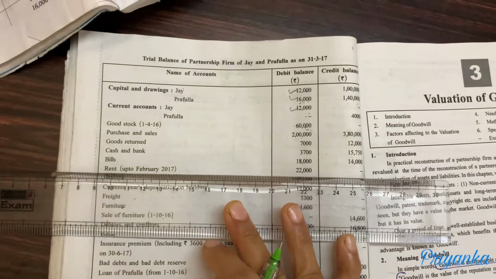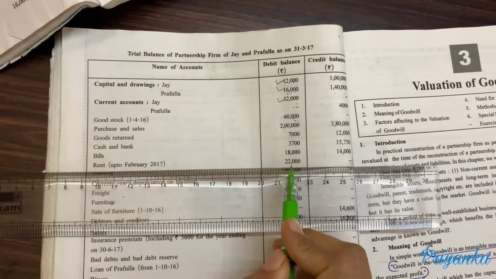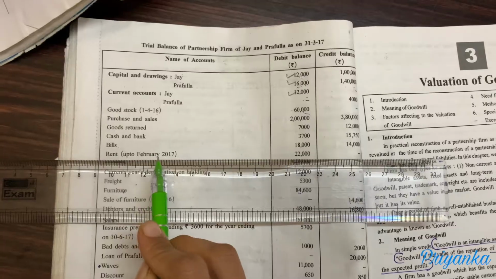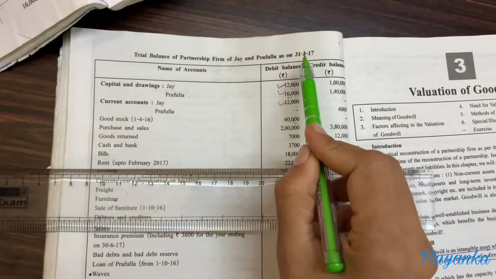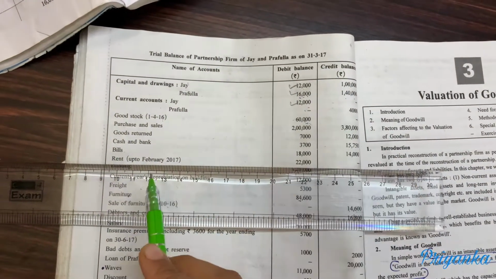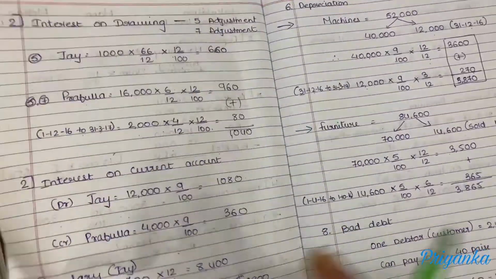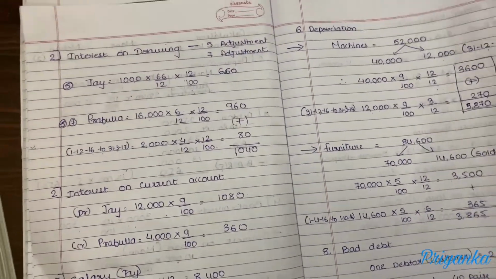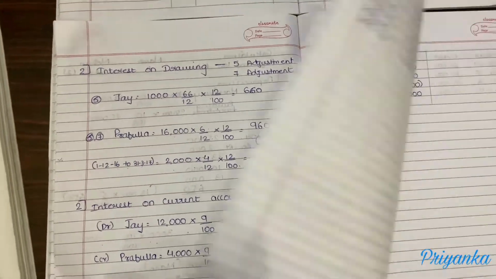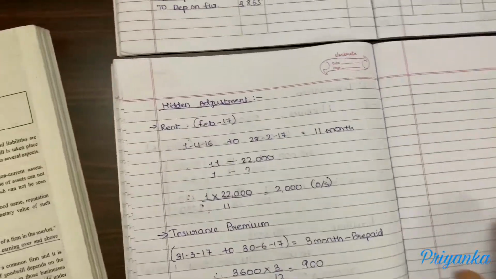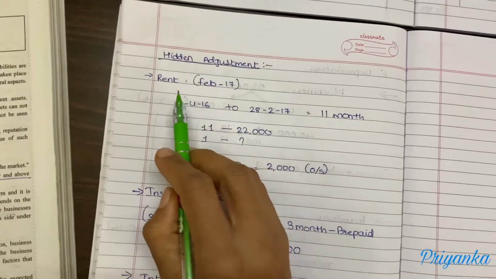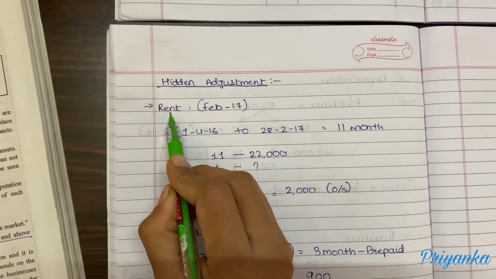Next is rent, which is given as 22,000 up to February 2017, while our year finishes in March. So 1 month is outstanding. For this, we'll go with the calculation. Here I wrote the hidden adjustment for the trial balance.